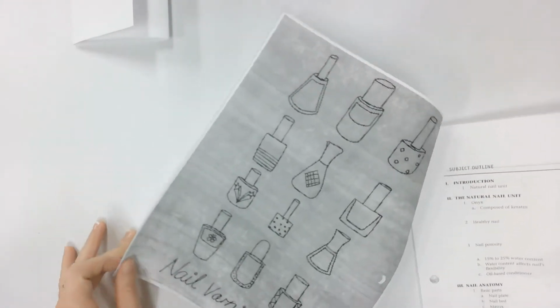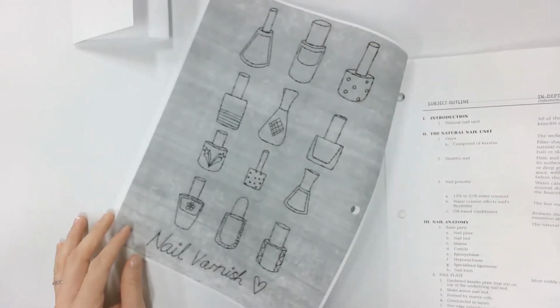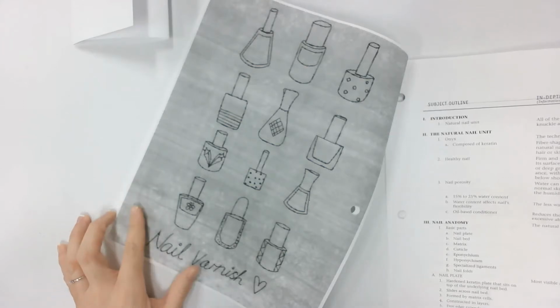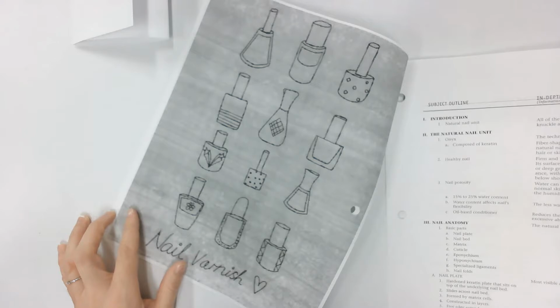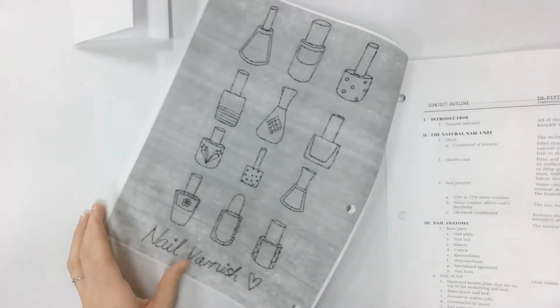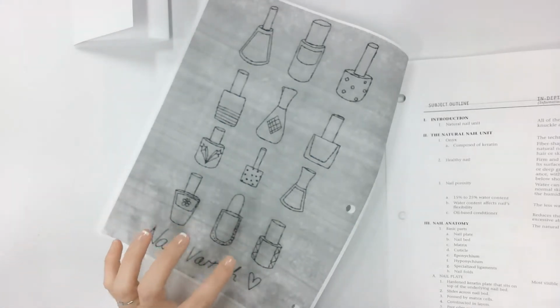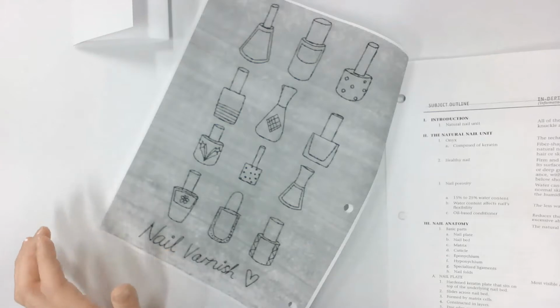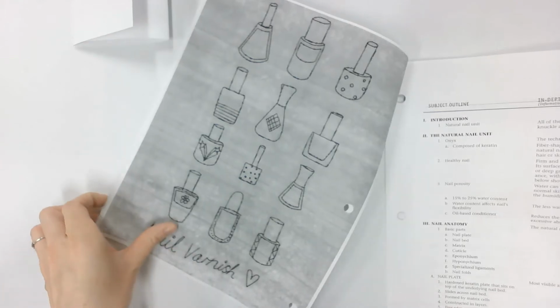In the future, you will be creating a nail polish line for your brand. These are the bottles, just as an idea or example. Sorry, the copy is not a very good one. But you are going to be creating a nail polish and then getting some colors for your collection.